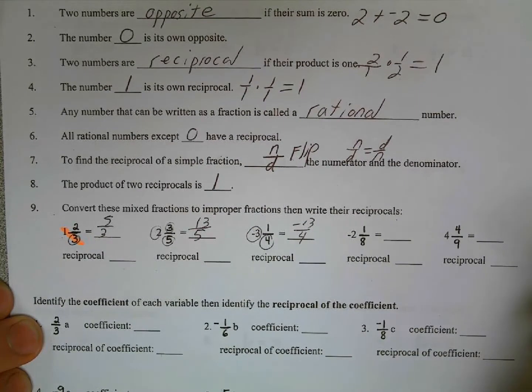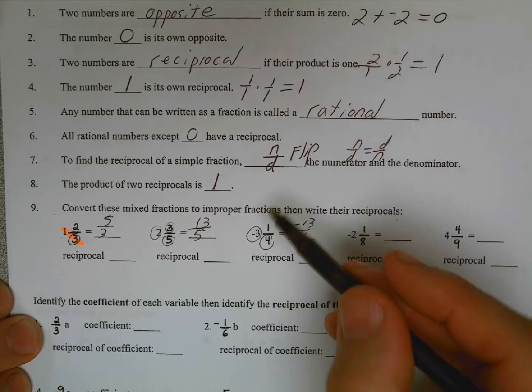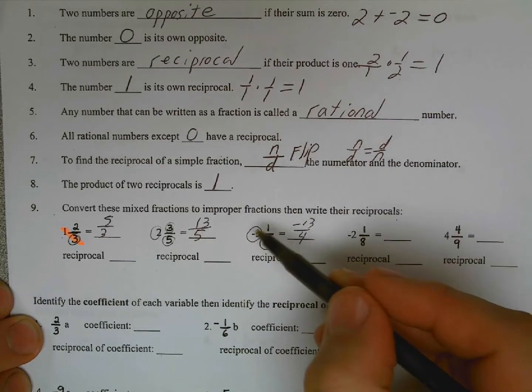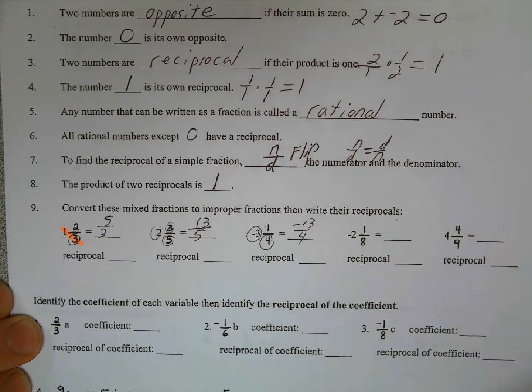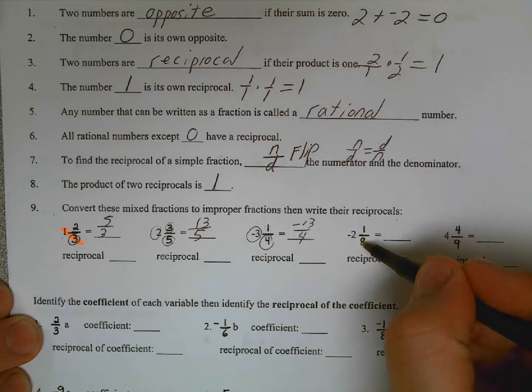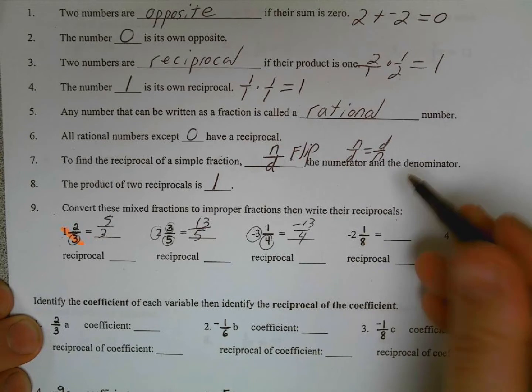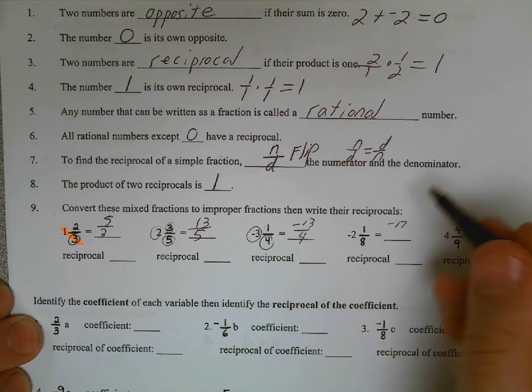You have to keep the sign negative, but we're just going to add one more negative there. It's kind of a little tricky. Negative 2 times 8 is negative 16. Negative 16 plus one more would be negative 17. This is kind of tricky.